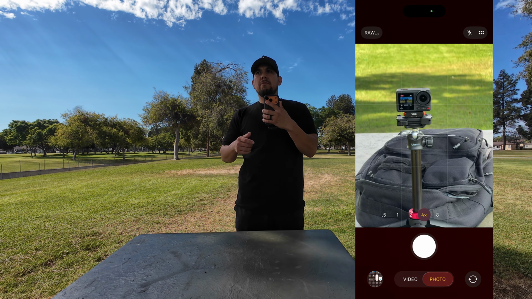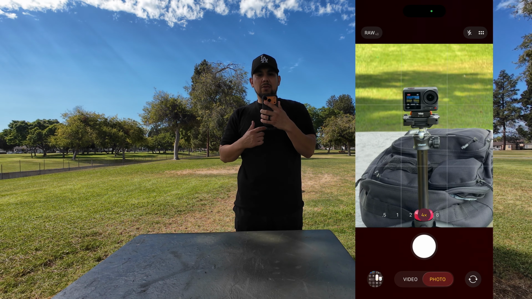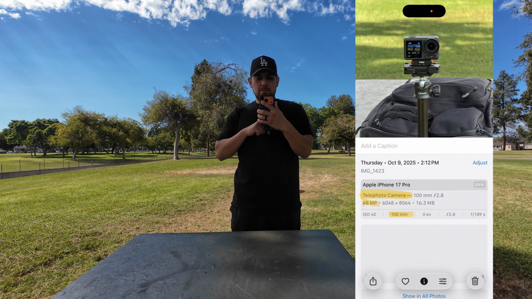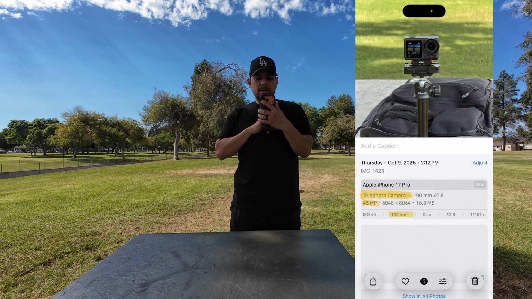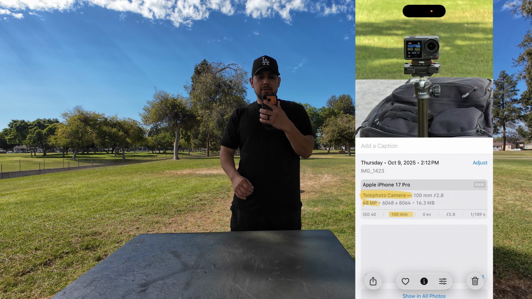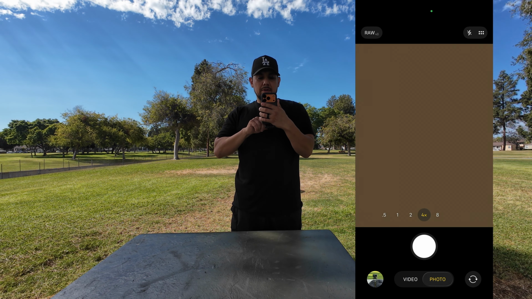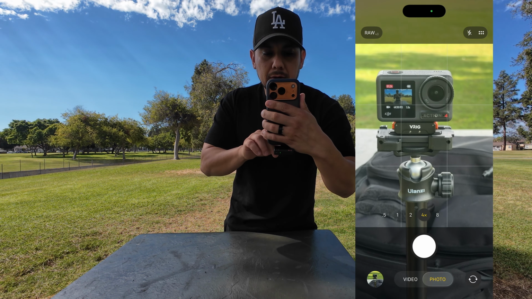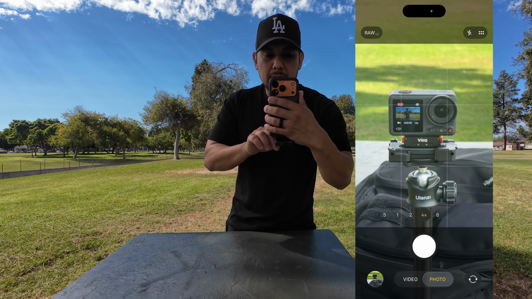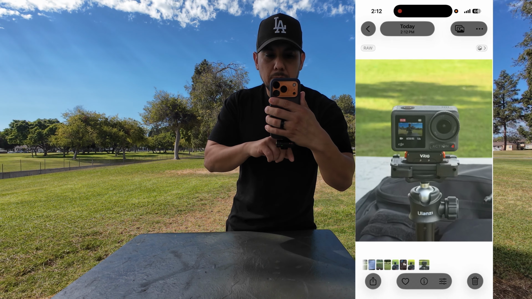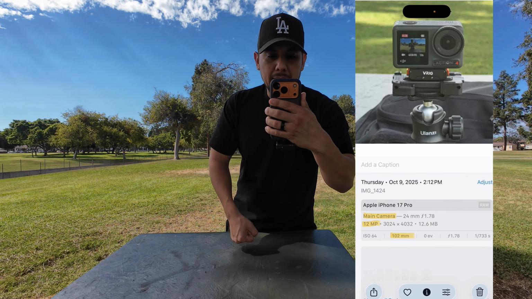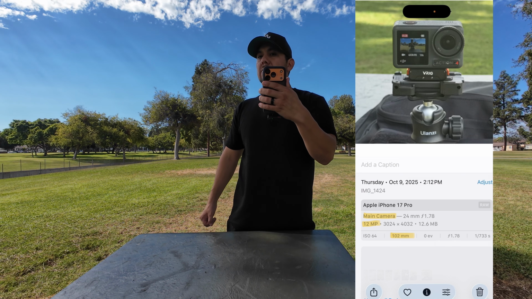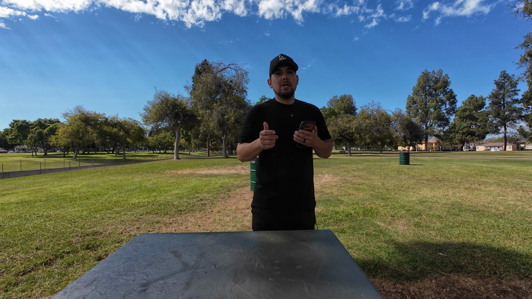So the minimum focal distance is about, I would say, 3 to 4 feet. Telephoto, 48 megapixels, at 16 megabytes. Now if I go back to 4x, right there, that's the main lens. Watch: main camera, 12 megapixels, 16.6 megabytes. So that's what I'm talking about.